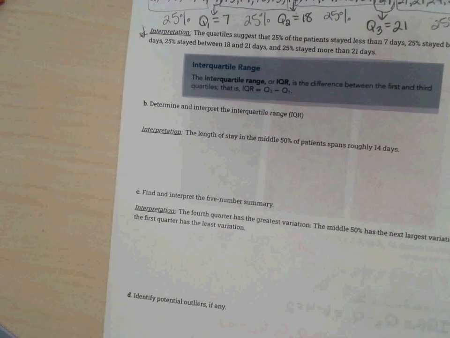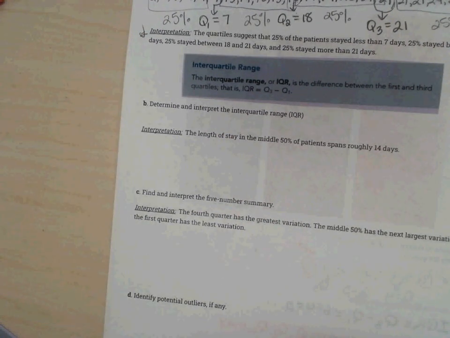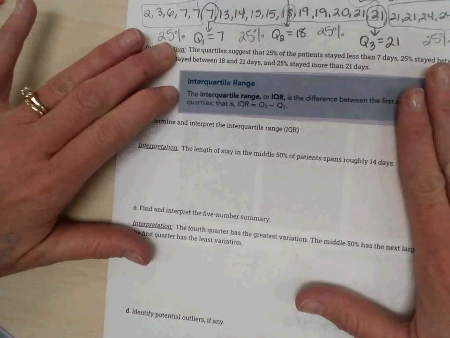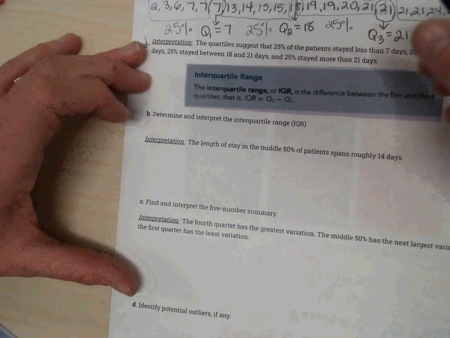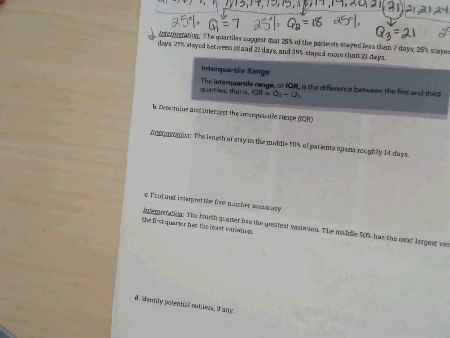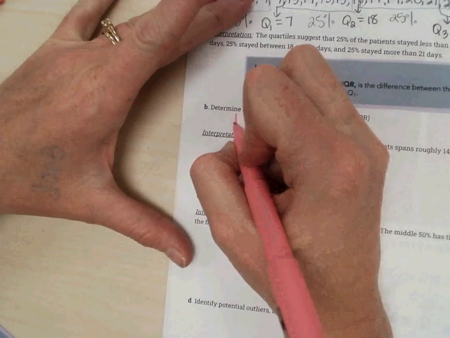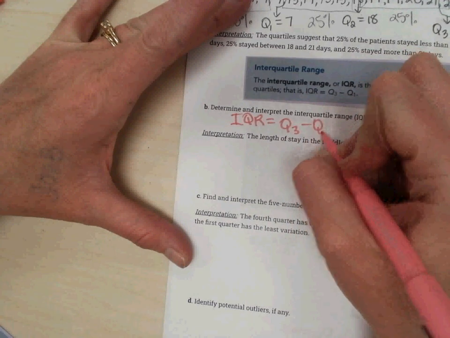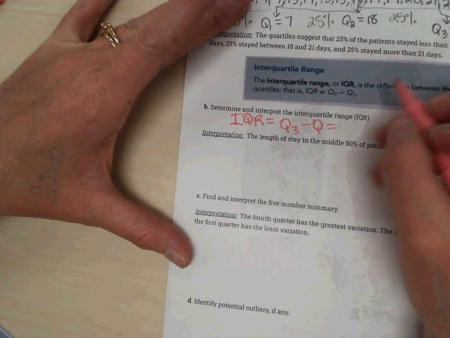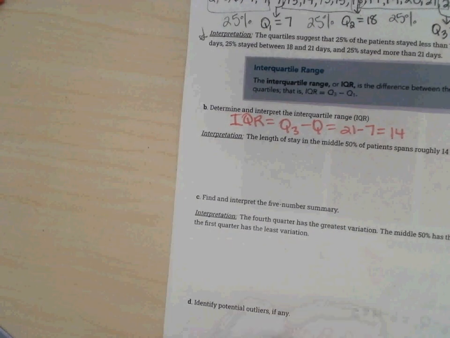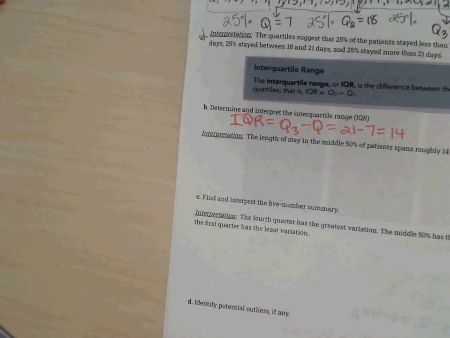We actually already wrote that on the front, but now we have the official definition and formula right here, glued in. So the IQR is going to be, just as it says in the box, Q3 minus Q1, which in this case is just 21 minus 7, or 14. My IQR here is 14. That's right, Q3 minus Q1.